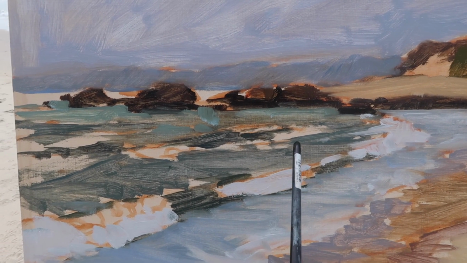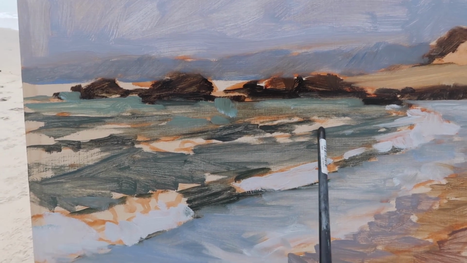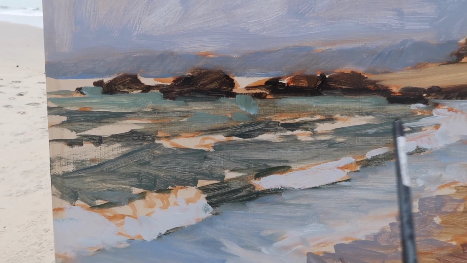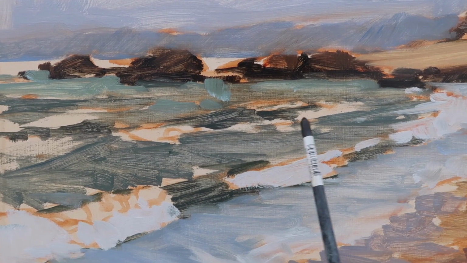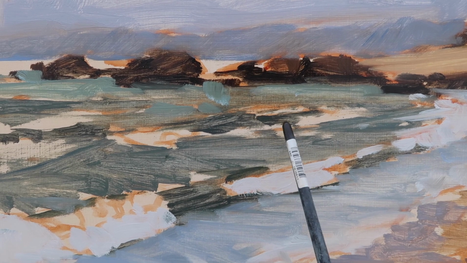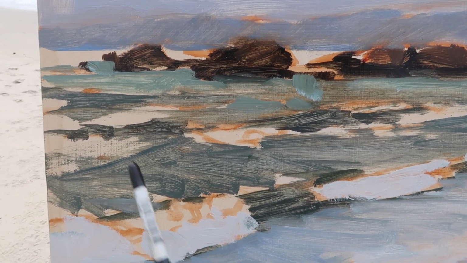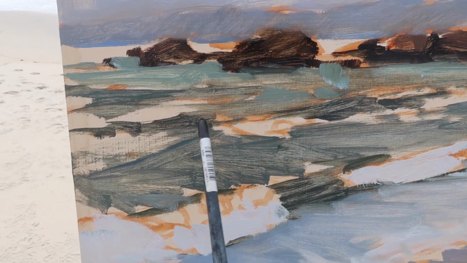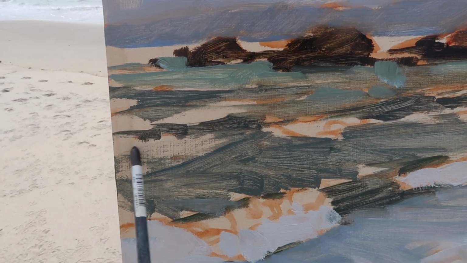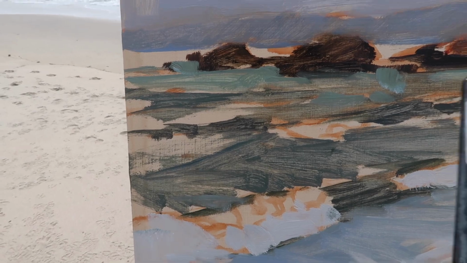Next, I'm going to start filling in some of these areas here of white water. I just scrub in quickly and then leave certain areas unpainted and then pick and choose and decide which ones I want to keep for white water. I like this pattern here, I like that one. This one's interesting too. This, no, I think I want to cover that.